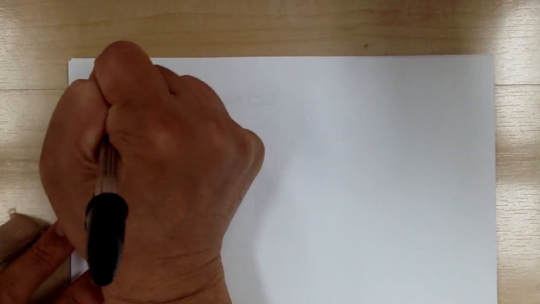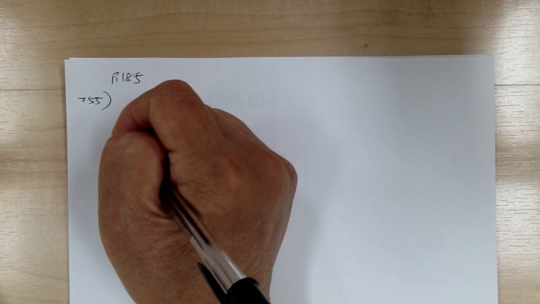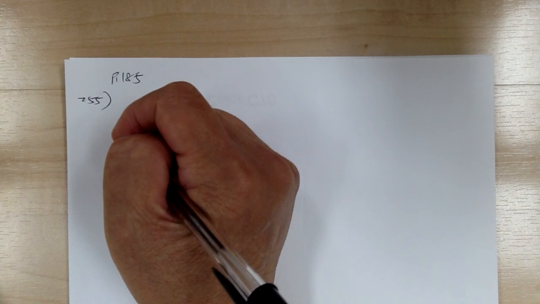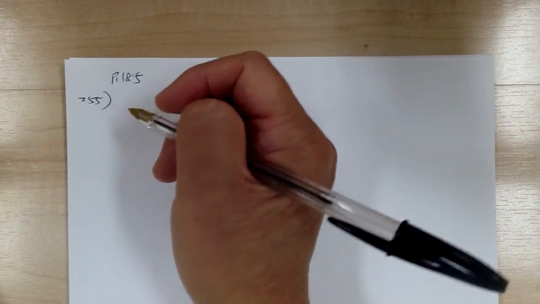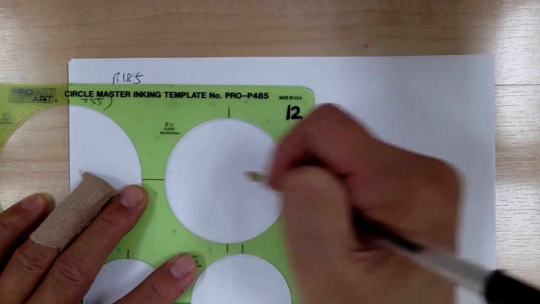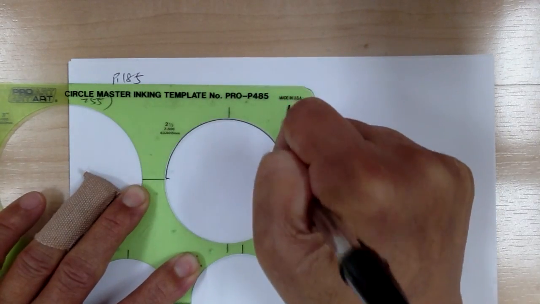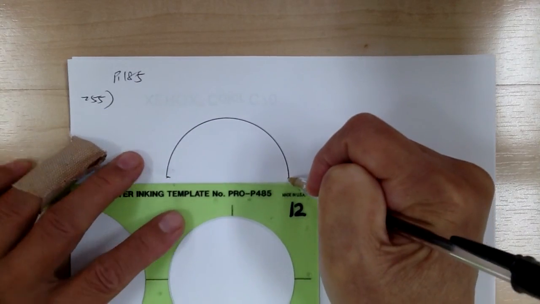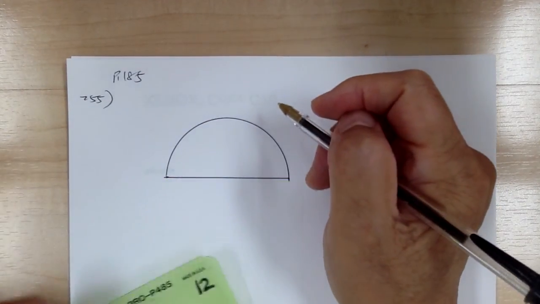Okay, let's go to 255. A square is inscribed in a semicircle of radius r. Okay, so let's go ahead. So you have a semicircle.